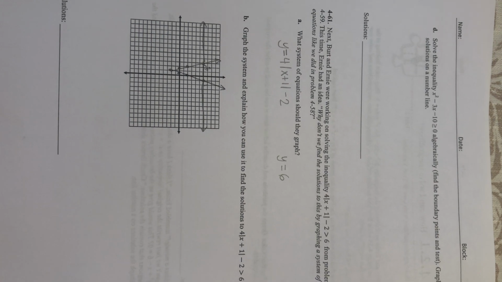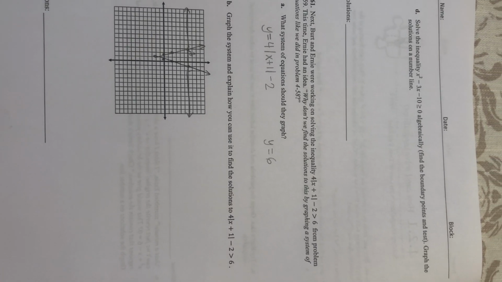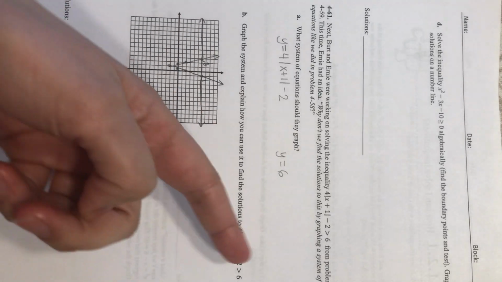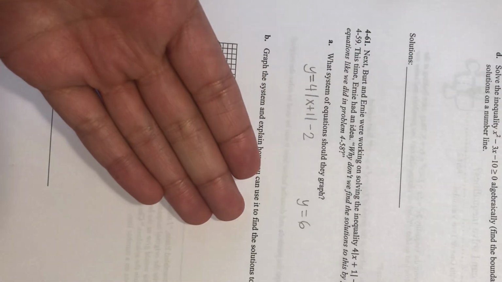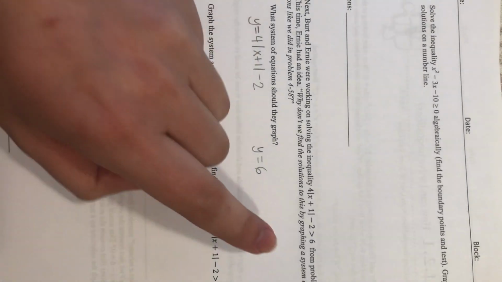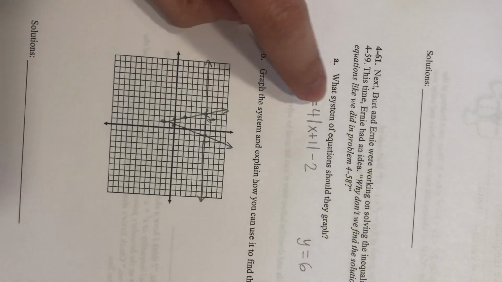And if you remember from before we took the quiz when we were just solving systems of equations and you had an equation on each side with an equal sign, you kind of just separate and graph them both separately. So we're going to take the absolute value and we're going to take the 6 and we're going to graph both of them and we're going to use their graph to solve the original inequality with the greater than sign. So if you don't remember how to graph this, that's okay.